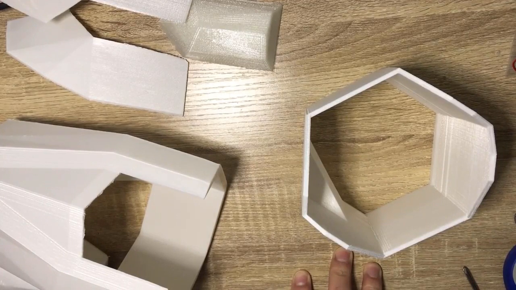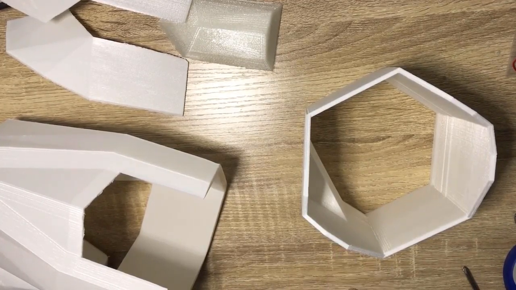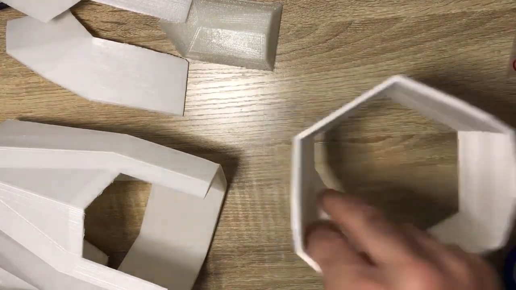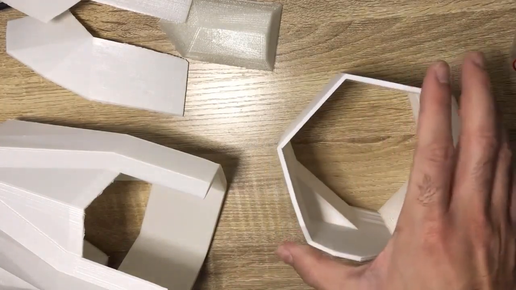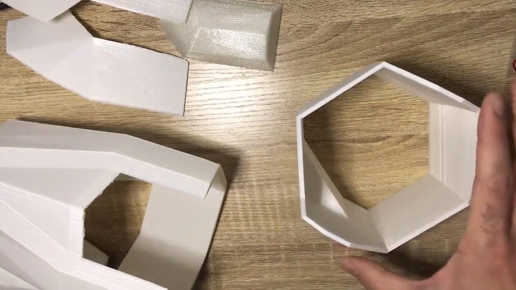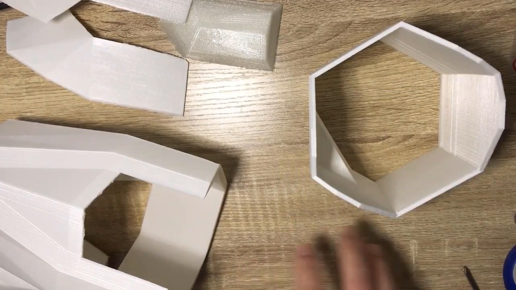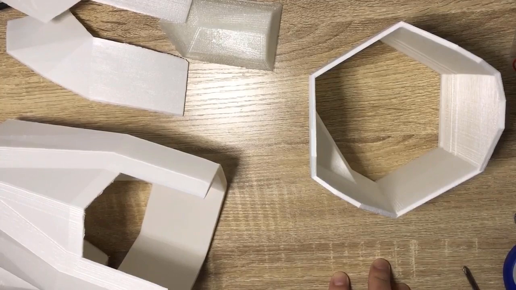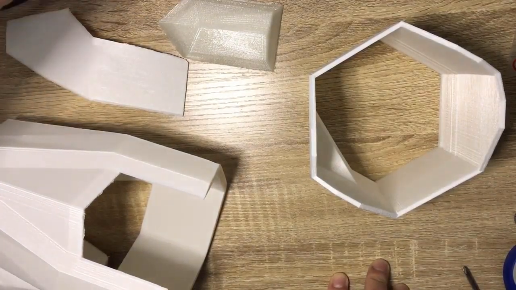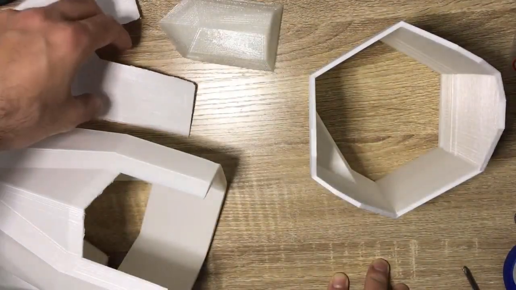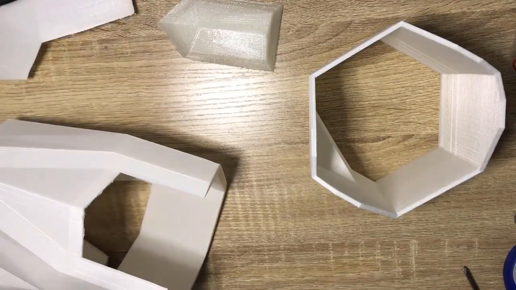Now in the description, I wrote how to print them. If you need to rotate them, if you need to print it like this or like this, I wrote how to print them. So go on and look at this, because some of the parts here I printed like 3 times until I found the right angle to print. If you know 3D printing, you can print anything at every angle.